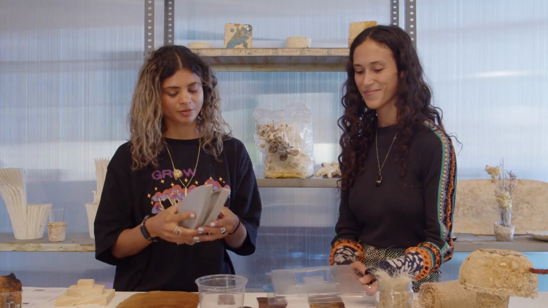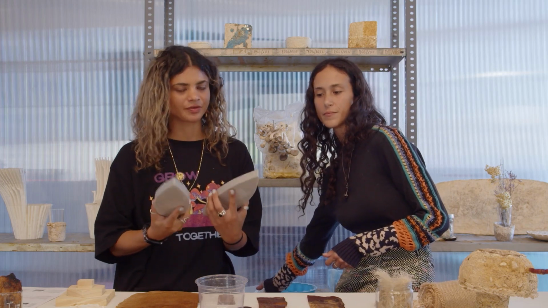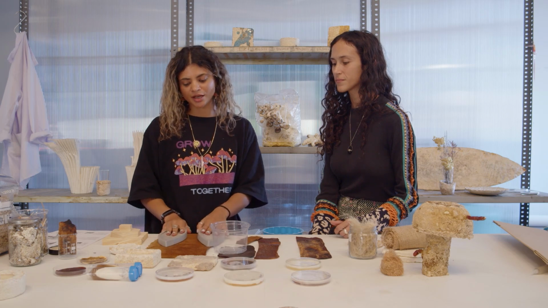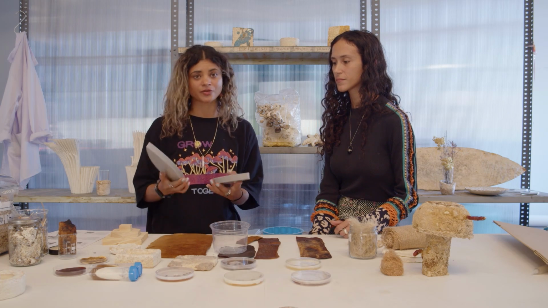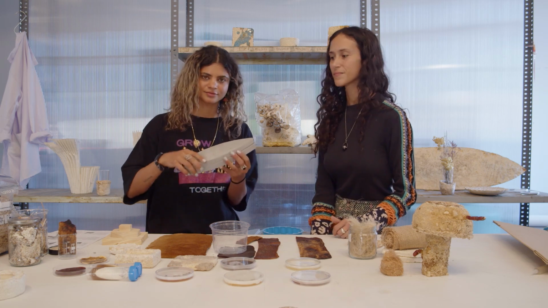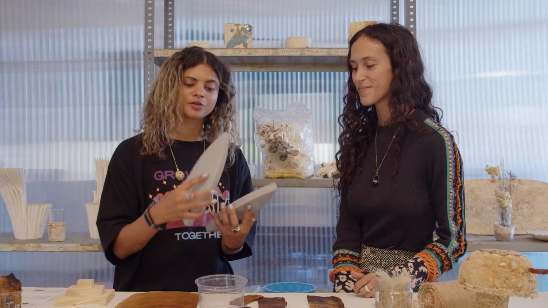Another way of prototyping molds is 3D printing. This is a bit of a more time-consuming process. In this case, for example, the material is super rigid, so it's a very good way of compressing and getting a nice compressed piece of mycelium, a myco-composite. It also has the air holes.